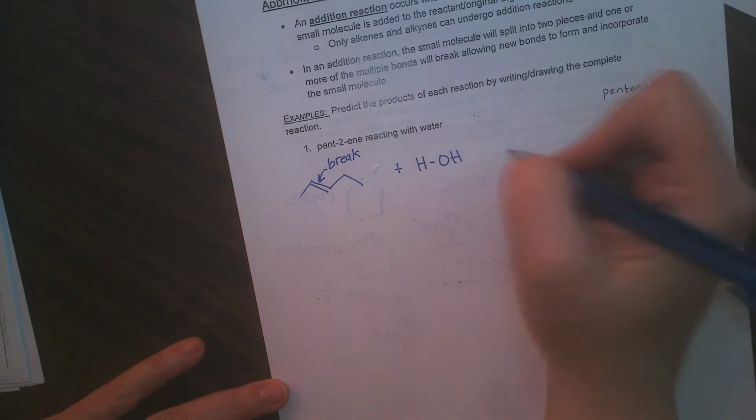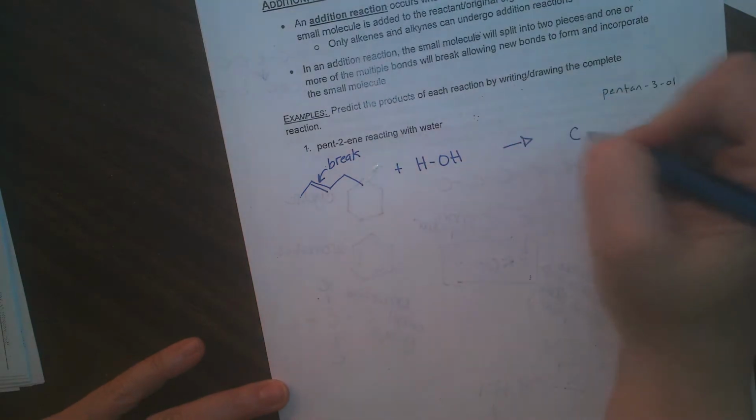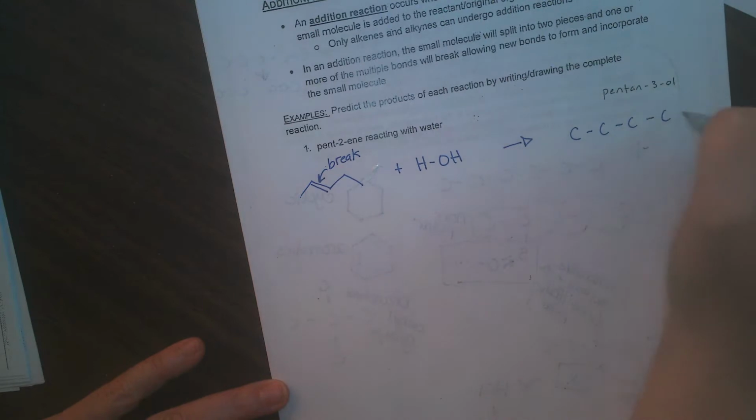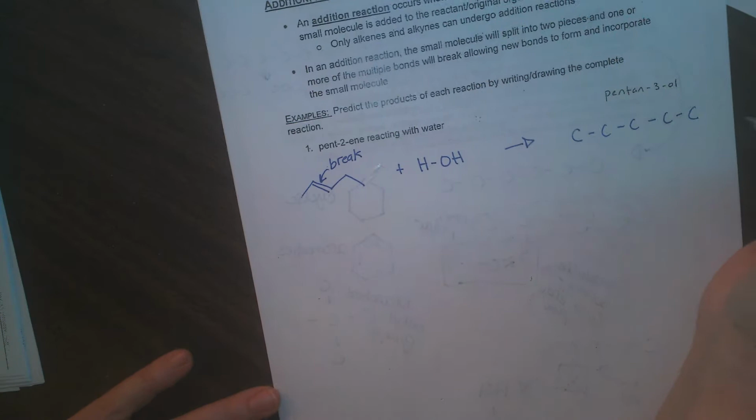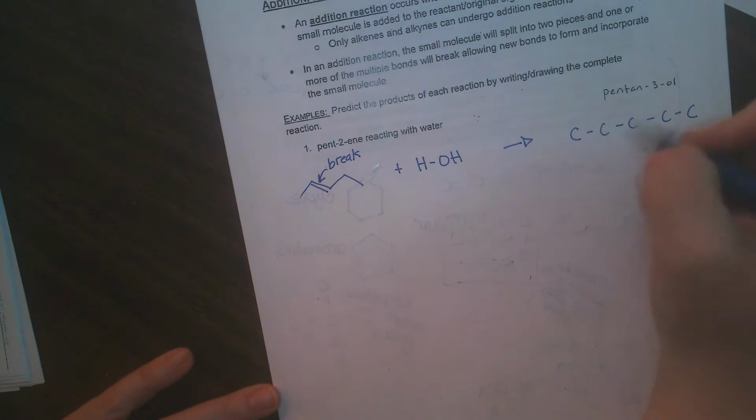And what happens is we're going to go 1, 2, 3, 4, 5. Notice that this is where the double bond was. Okay?